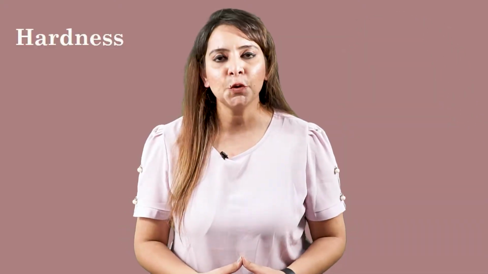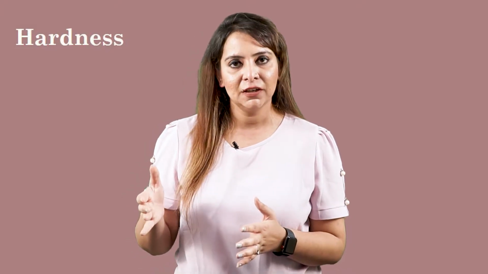Let's move on to the next property, that is hardness. Right, so if I talk about metals, metals are quite hard because in them the atoms are tightly packed together.